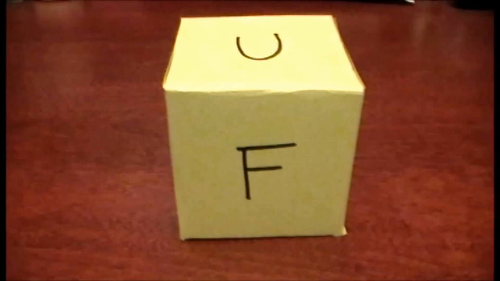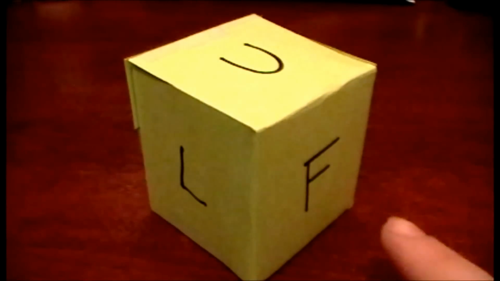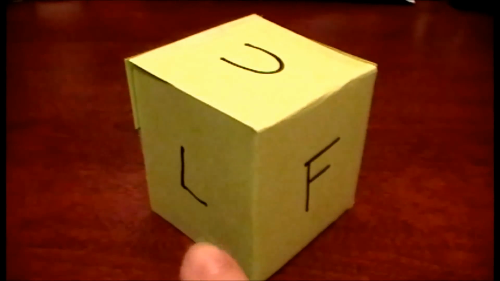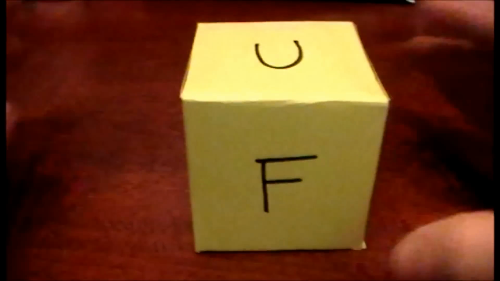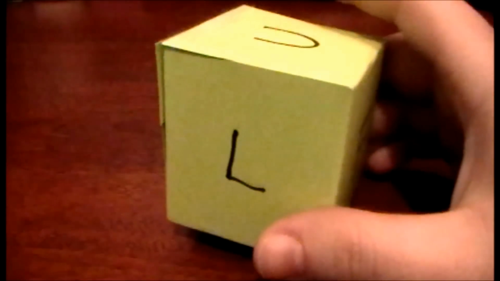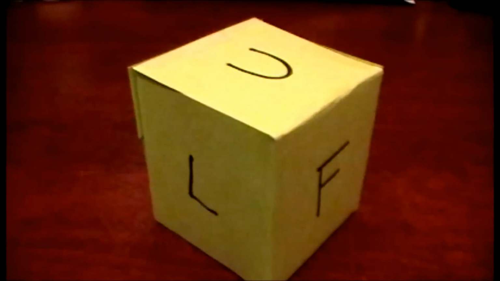Next we'll talk about left and right. As you saw before, this is our front face, and then this is our U face, and then this is going to be the left face. It is on the left side of the cube, no matter how you're holding it. Hopefully most of you know left and right by now, but I can't guarantee it. It is abbreviated with a capital L in algorithms, and as I said, it stands for left face.